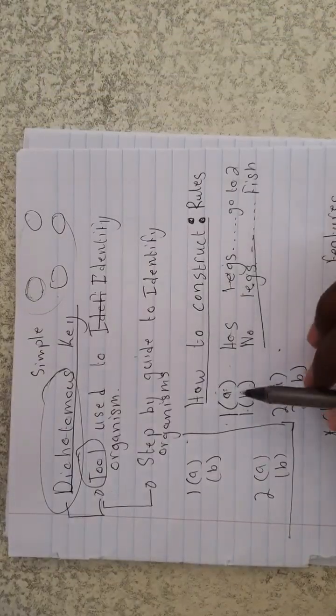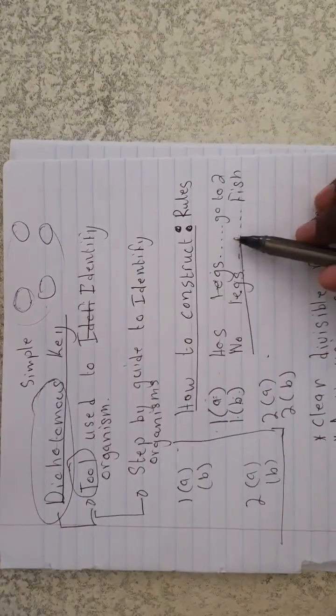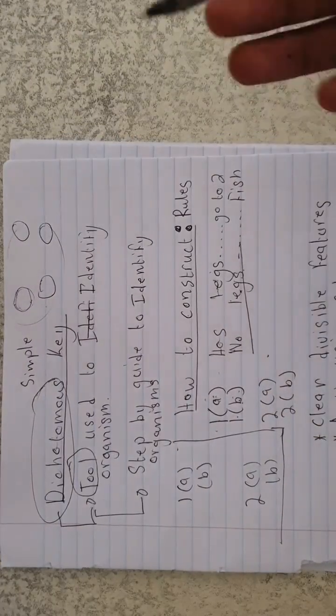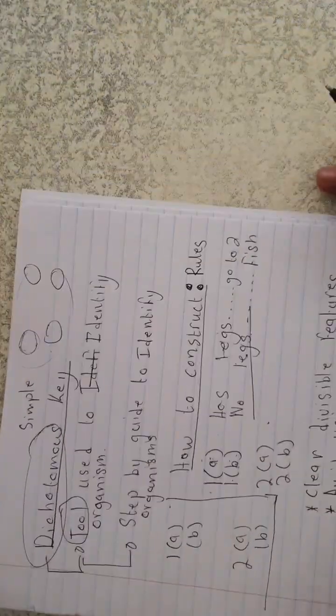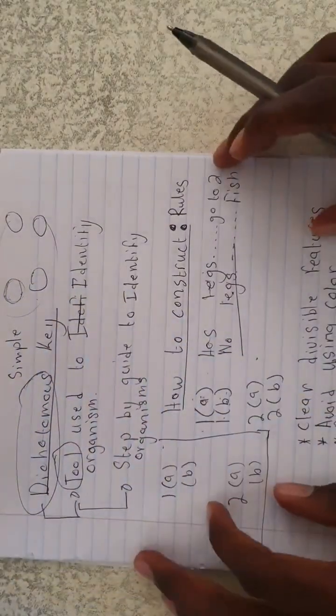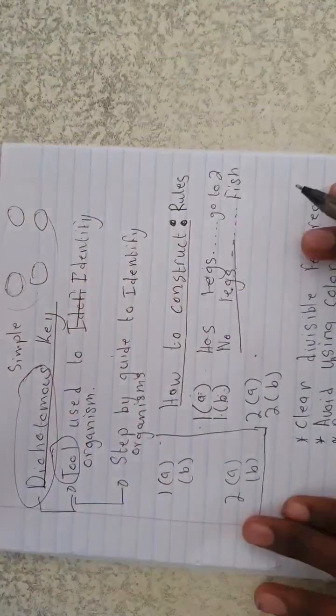And last but not least, if possible, in each question like this, try to identify at least 1 organism at the end of each question. Try to do that only if possible. It's not a must, but only if possible. Now, that wraps it up for the dichotomous key. I hope that one is clear.